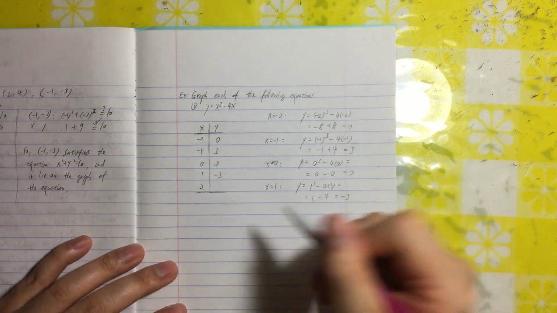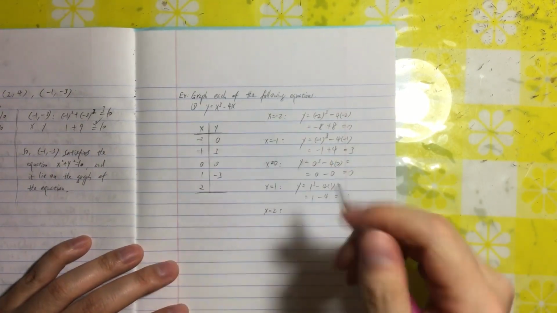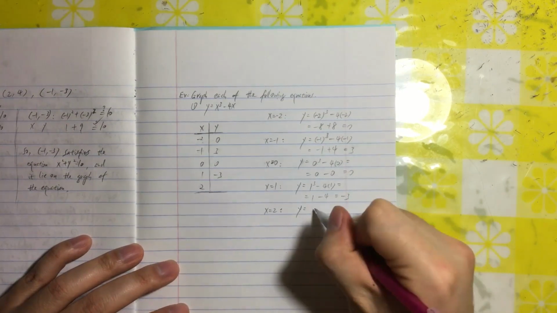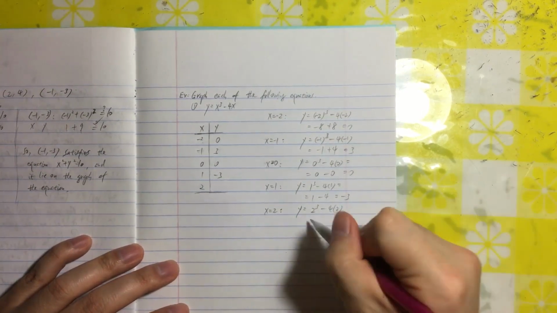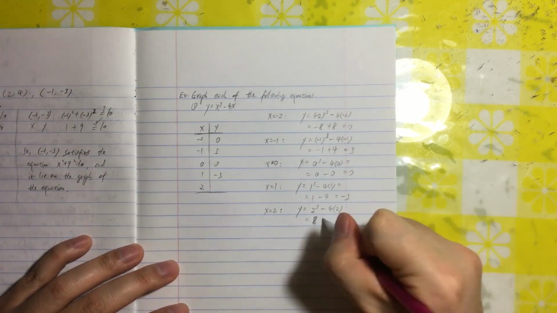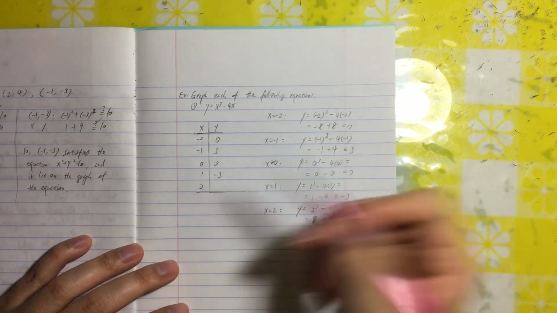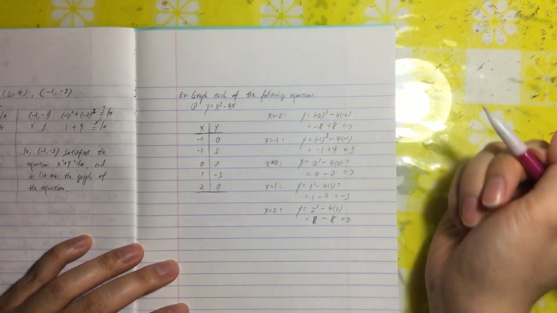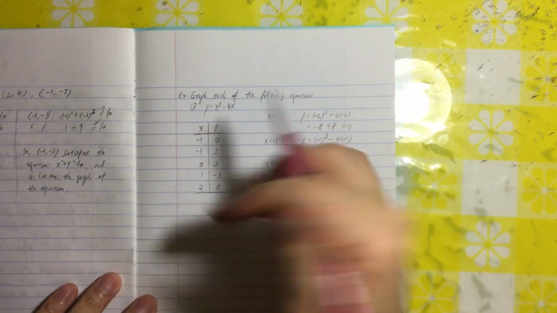Next, plug in 2 for x, solve for y. Y equal to 2 cubed minus 4 times 2. 2 cubed is 8. 4 times 2 is 8. 8 minus 8 is 0. So when x is 2, y is 0. Then plot points. Based on this table, plot points.